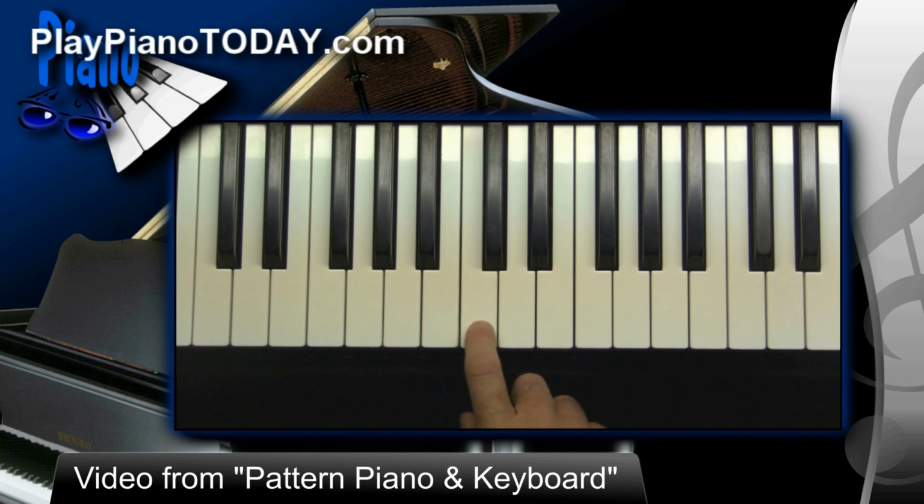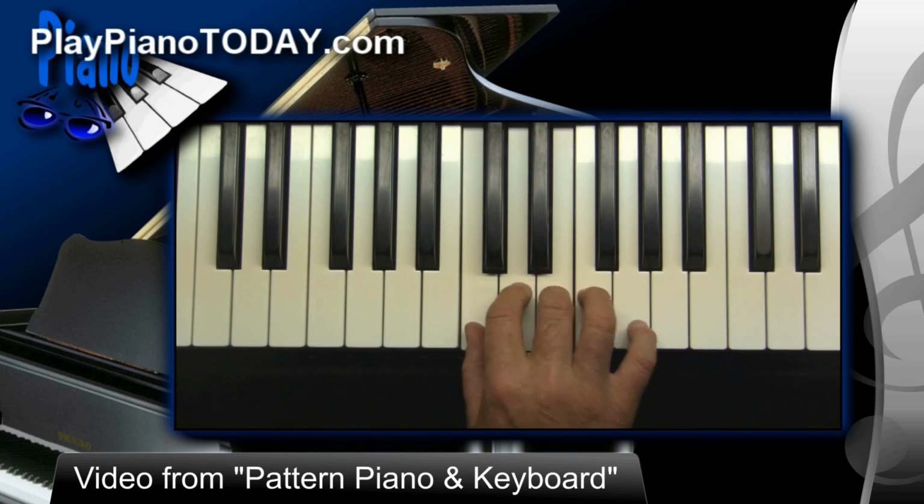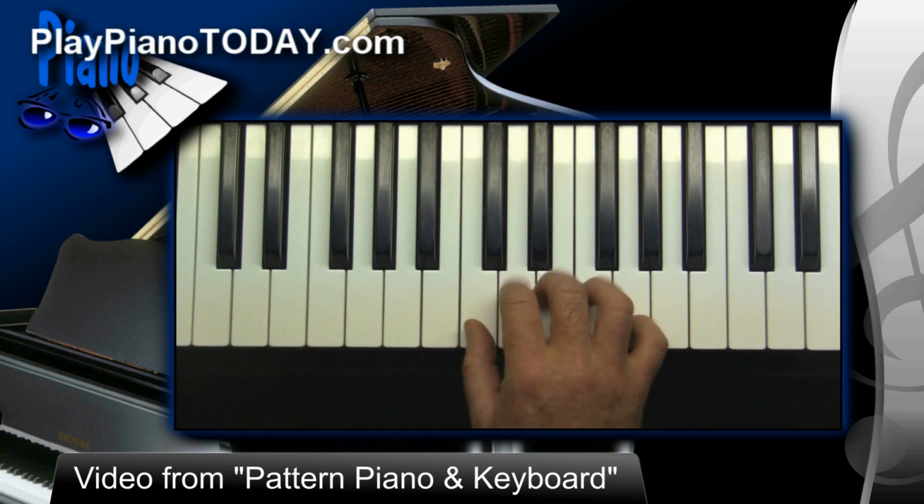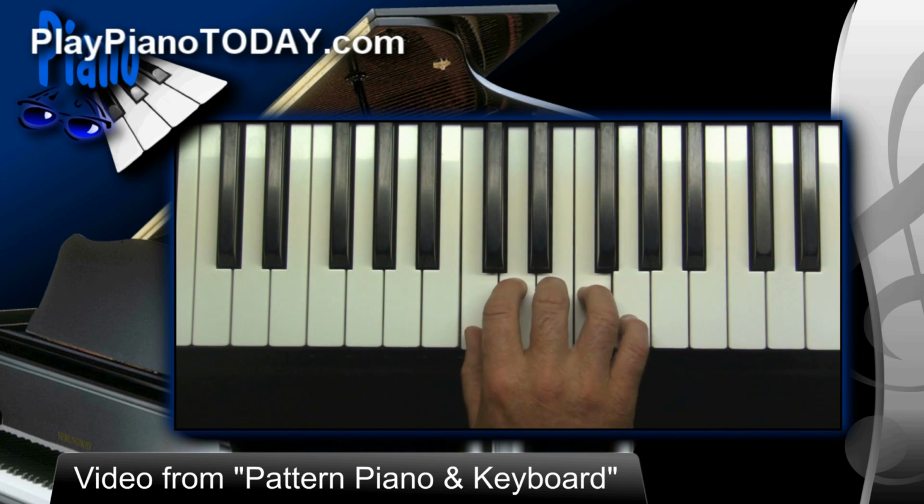Starting with the note C, I'm going to play a tetrachord plus a whole step, and I'm going to explain how it's built. 1, 2, 3, 4. There's the tetrachord. I'll explain how that's built in just a minute. And then a whole step on top. So the tetrachord plus a whole step is a sequence of 5 notes.